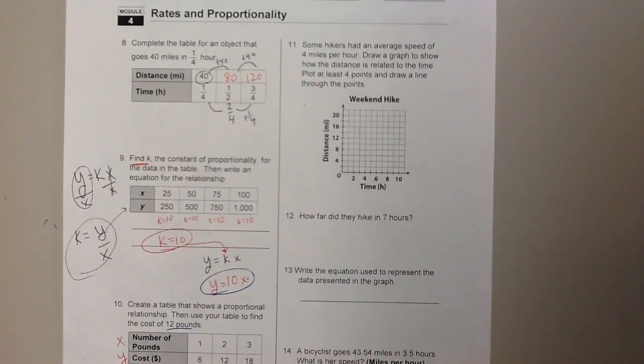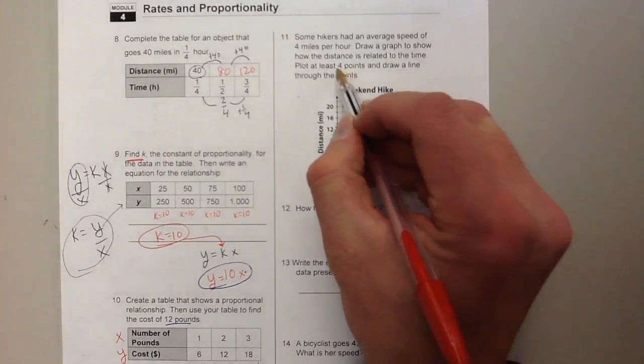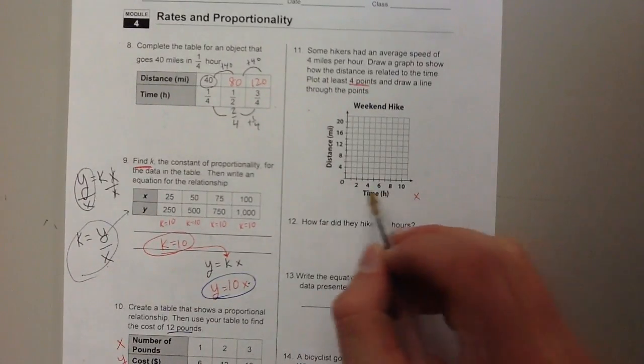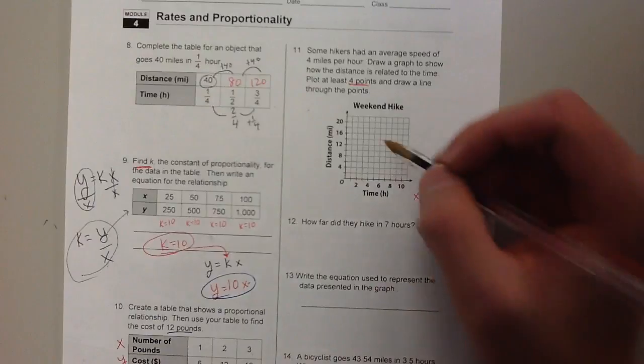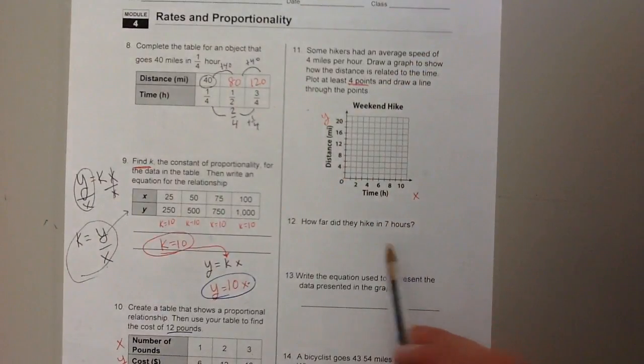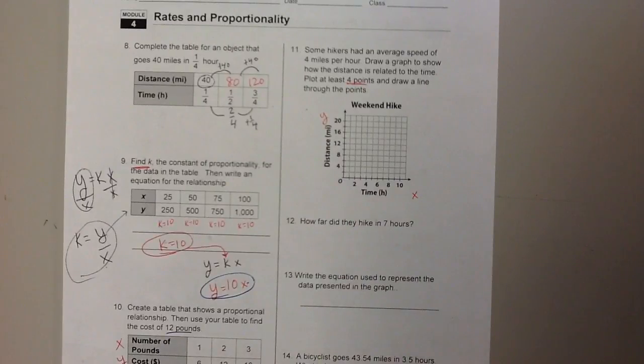Okay, number 11 says some hikers had an average speed of 4 miles per hour. Draw a graph to show how the distance is related to the time. Plot at least 4 points. We want to plot, which means you need to put at least 4 points and draw a line through the points. All right, so we have a coordinate plane here. Our x values are time. This is our x-axis, runs horizontal, and our y-axis, which runs up and down.